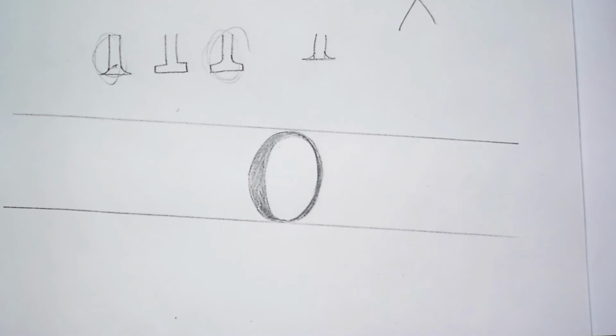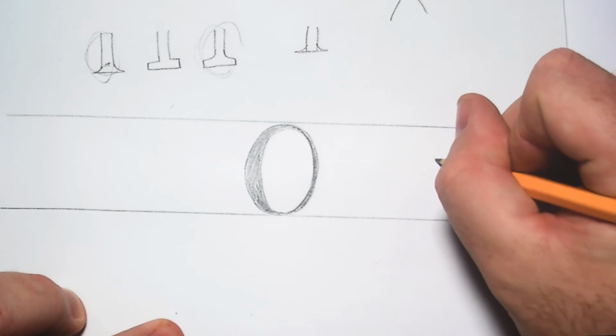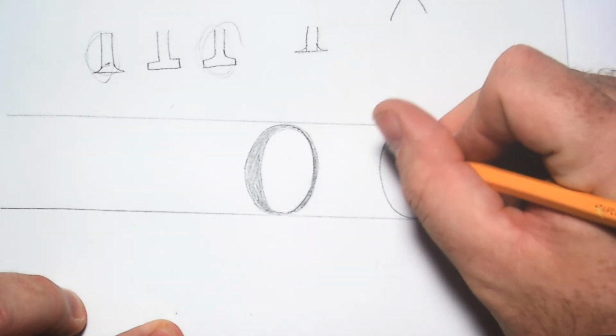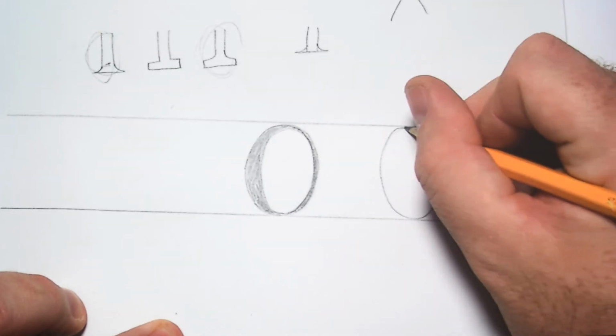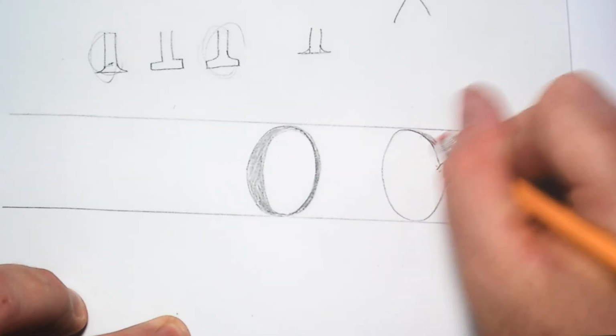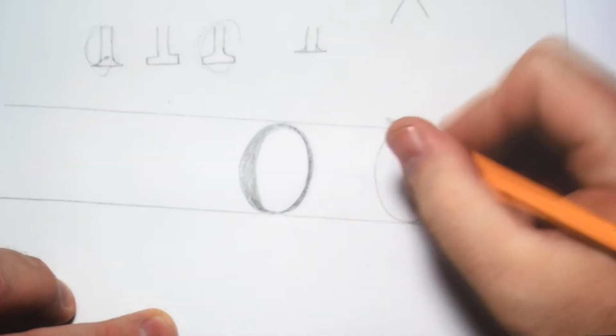So again, if I want a C, right, I'm going to do the same exact thing. Go ahead and make that O, right? Except I'm going to put part of it out. I don't need that whole thing.